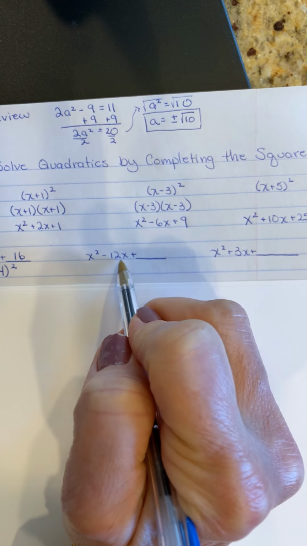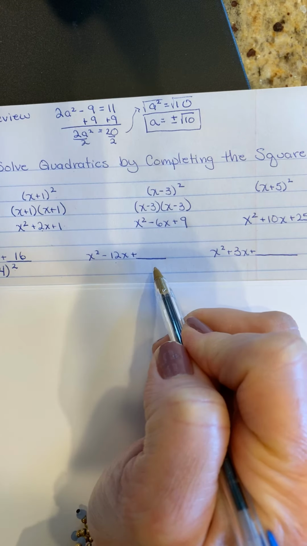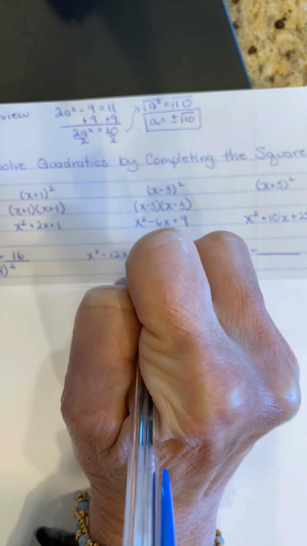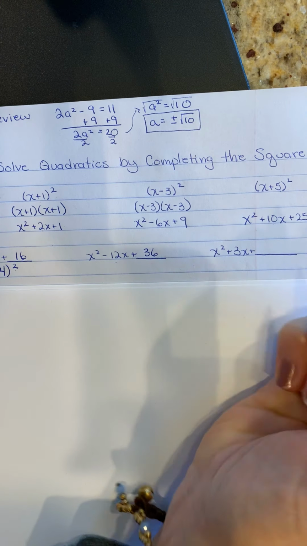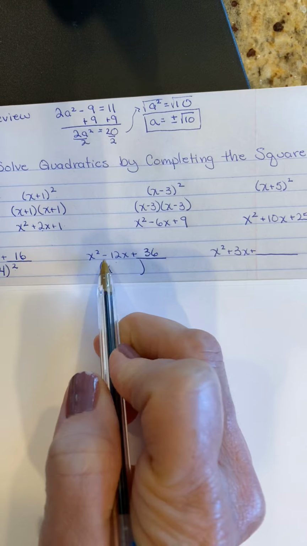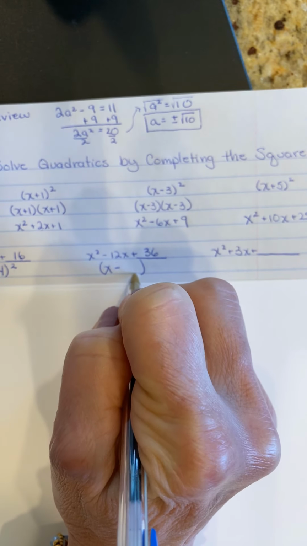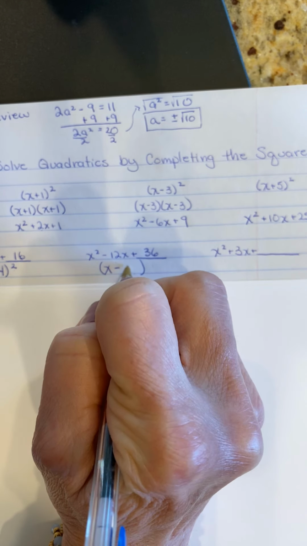All right. Half of this squared, and then factor x minus, what would this number be? That if you squared it, you got 36.